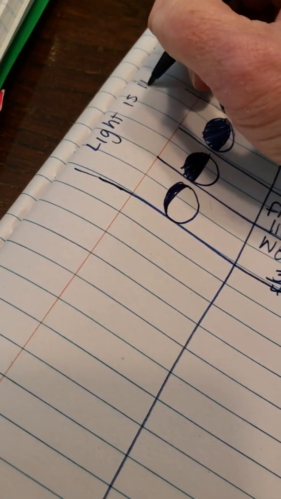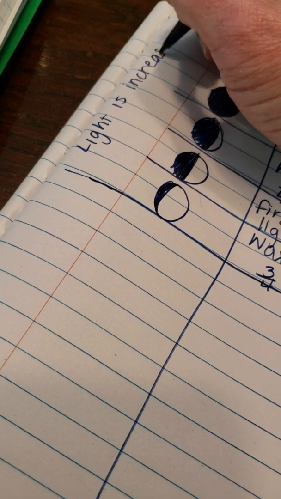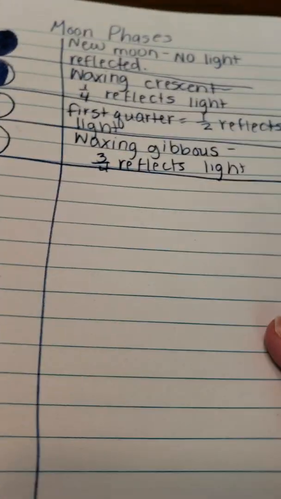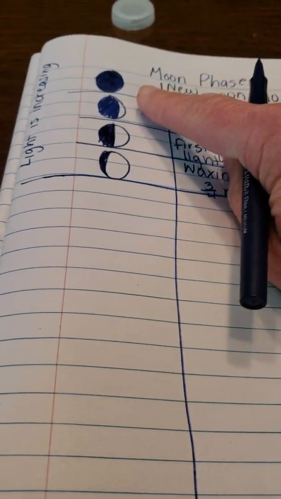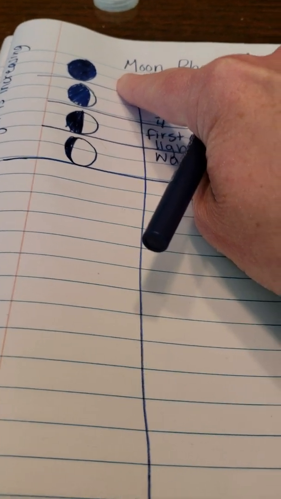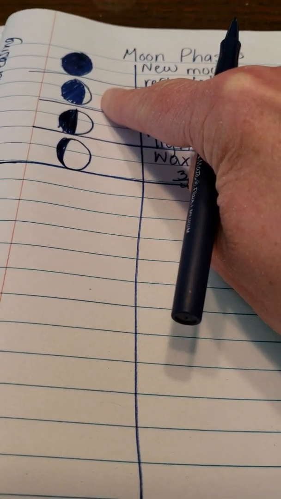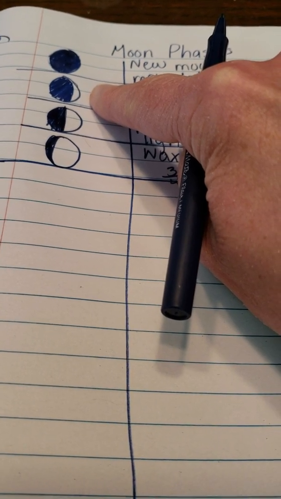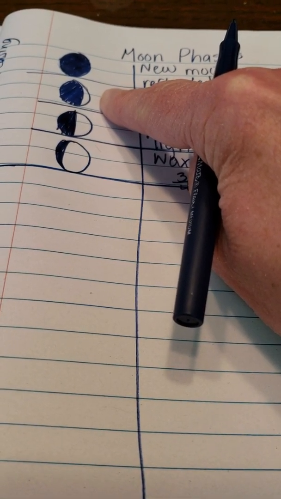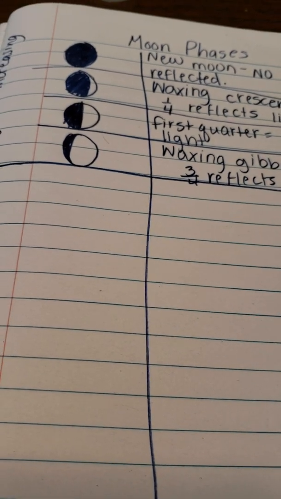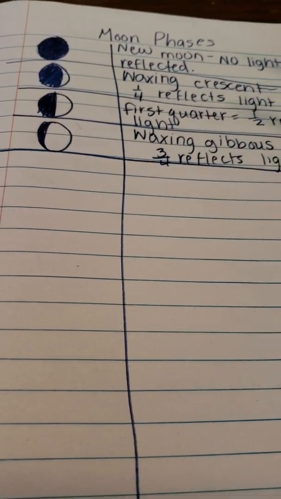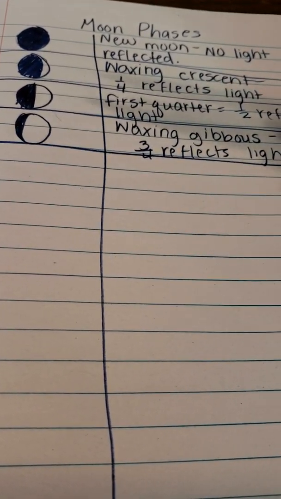So we started at the beginning of this with no light reflecting from the moon, with a new moon. Then as we continue, 1/4 of the moon's face that we can see from Earth is reflecting sunlight, and that is called a waxing crescent.